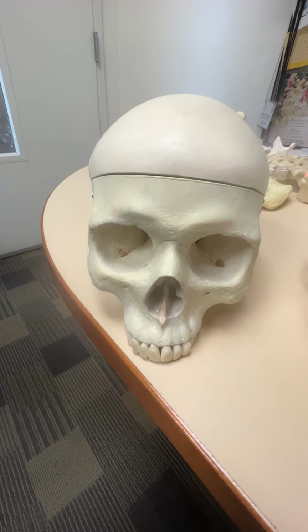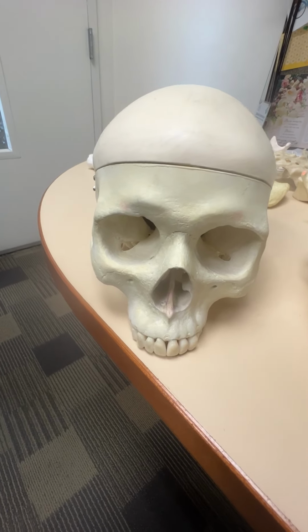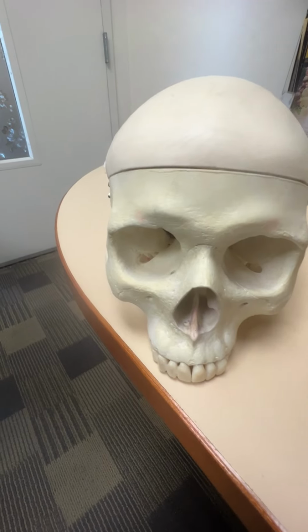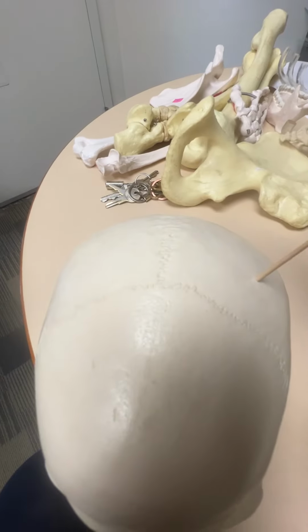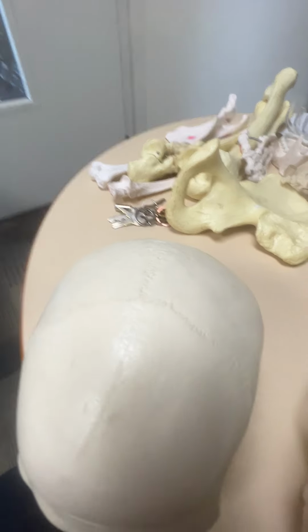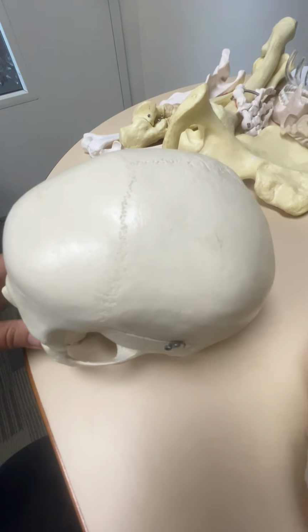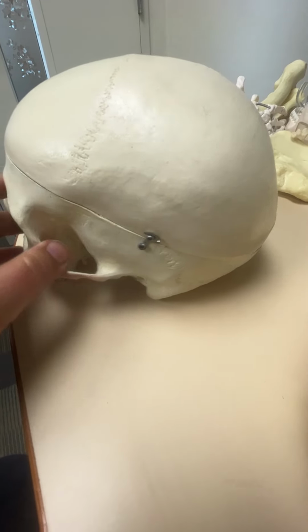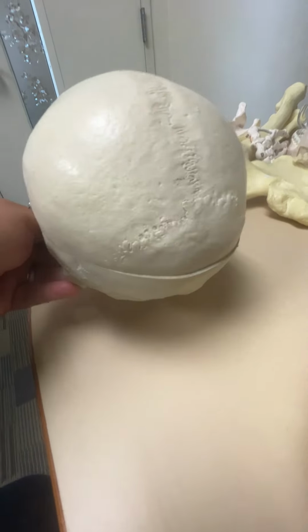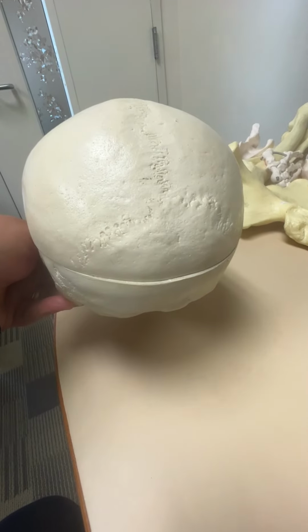Everybody, let's go ahead and take a look at the bones of our skull. So right here we have our frontal bone. On the top we have our parietal bone. There's two of them. On the side right here you have your temporal bone. On the back of the skull you have your occipital bone.